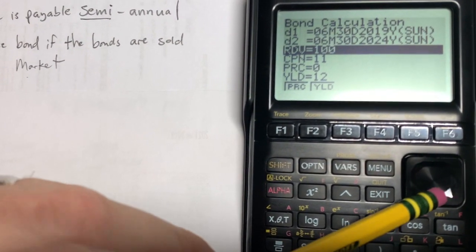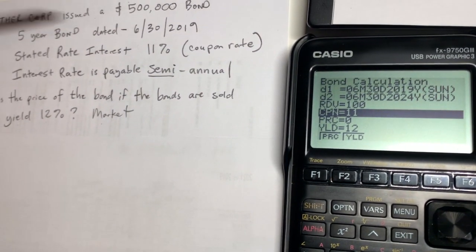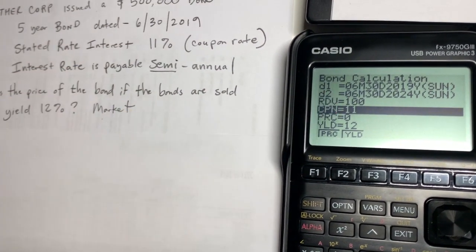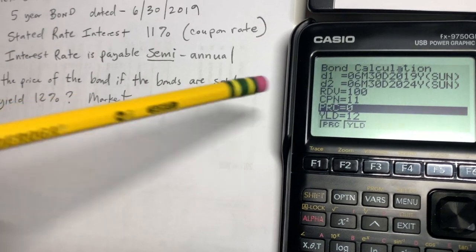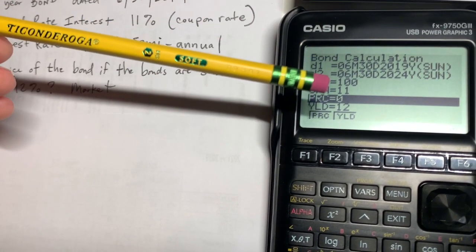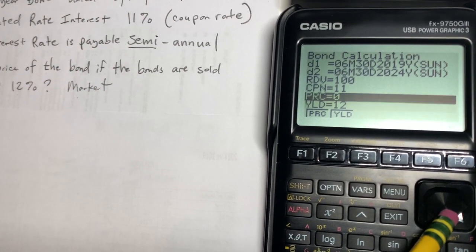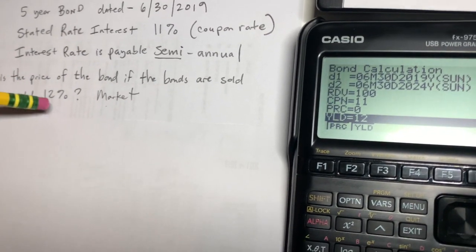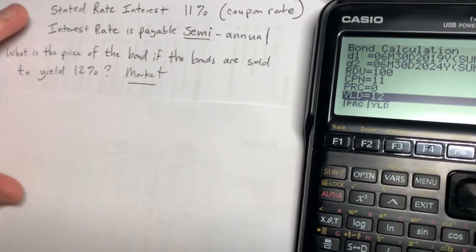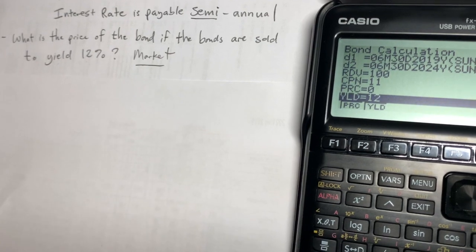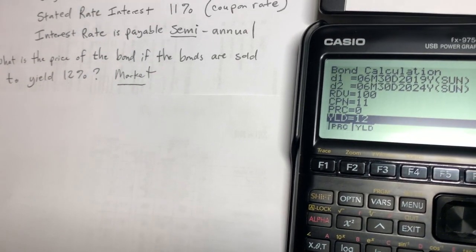Next is the coupon rate. We talked about that earlier. As it says over here, the coupon rate is 11%, so all I'll do is just plug in 11 right there, and then we're good. Hit enter. The price is what we're actually going to calculate in just a few moments. And the yield rate, as we said earlier, is 12%. That is the market rate that this bond would be paying on the market in a typical situation.